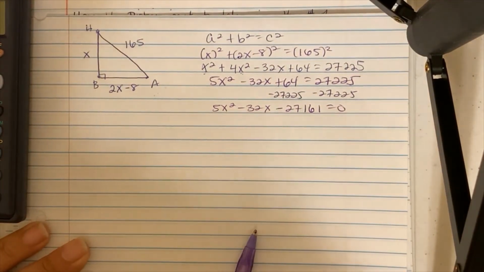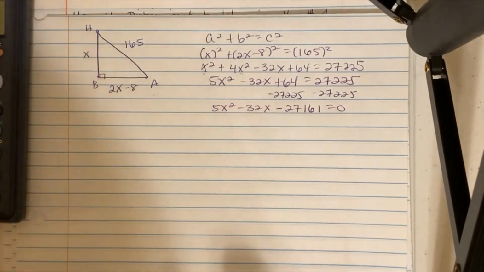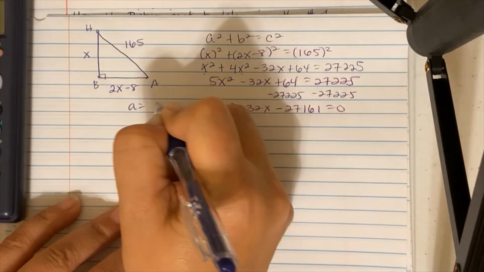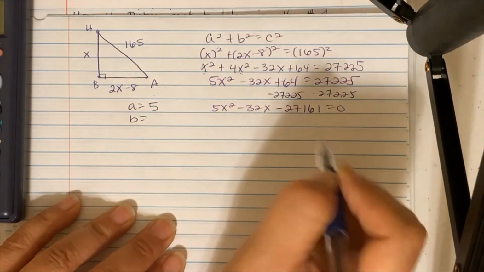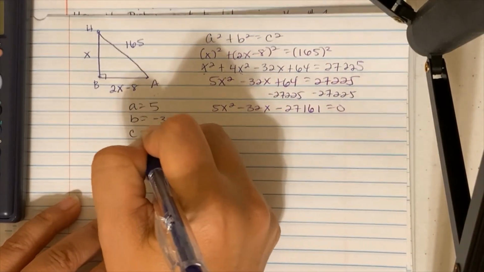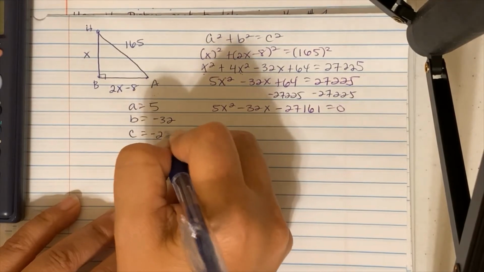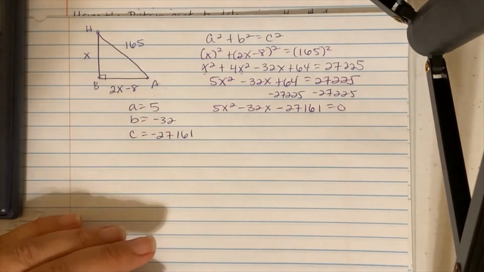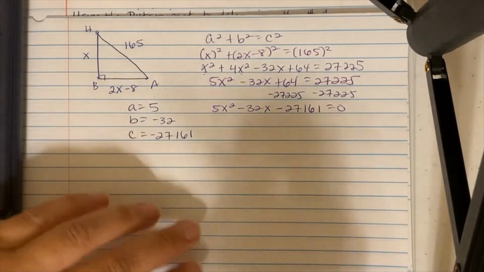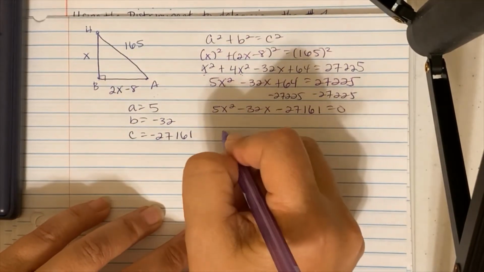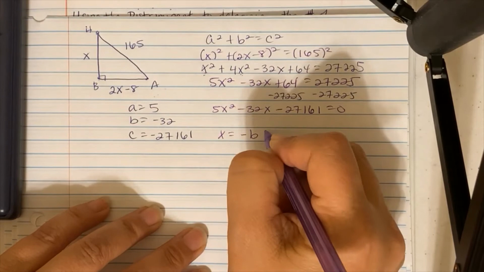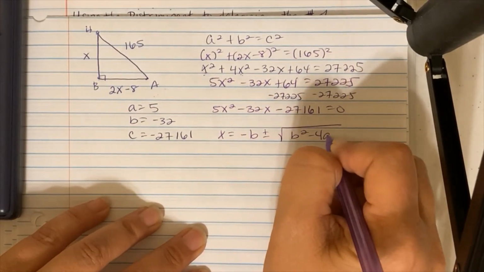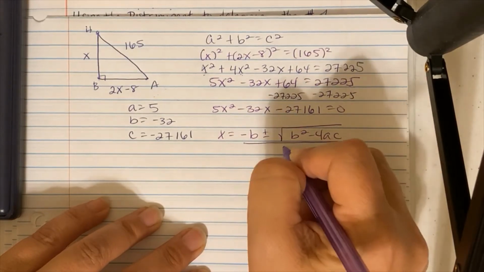So quadratic formula, remember, identify your a, b, and c. So the a value is 5, the b value is negative 32, and the c value in this instance is negative 27,161. I'm going to start again by writing my equation. x equals negative b plus or minus the square root of b squared minus 4ac, all divided by 2a.